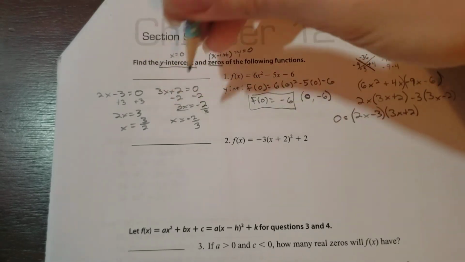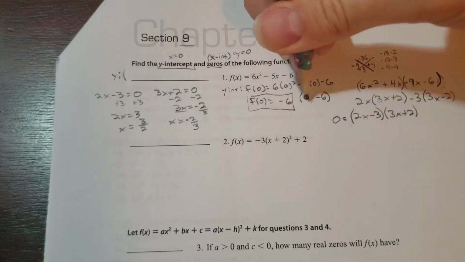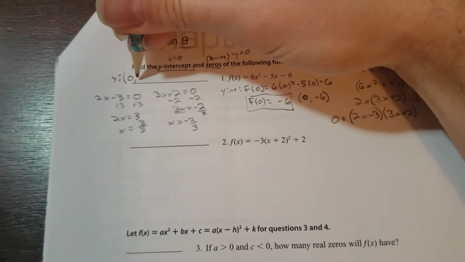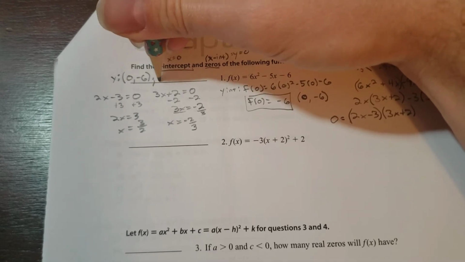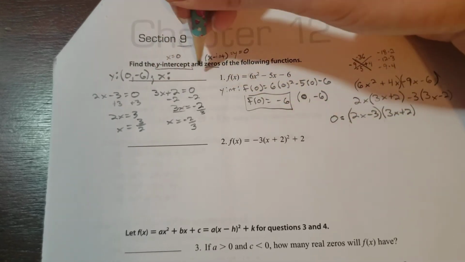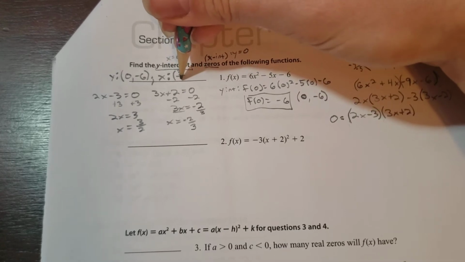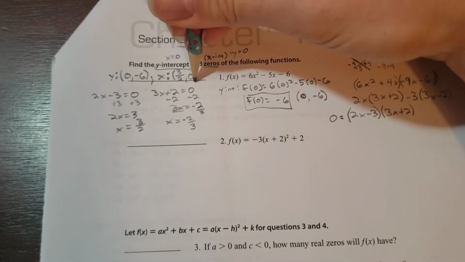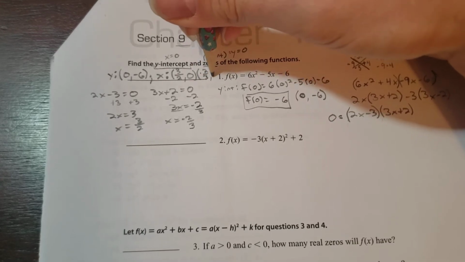Okay, so my y-intercept is 0, comma, negative 6. And my x-intercepts, I've got 2 of them, is at 3 halves, comma, 0, and negative 2 over 3, comma, 0.